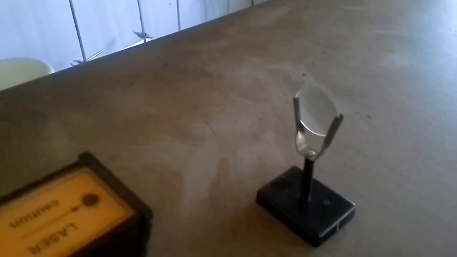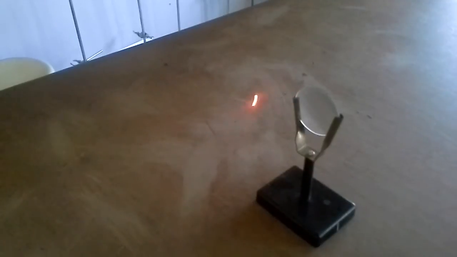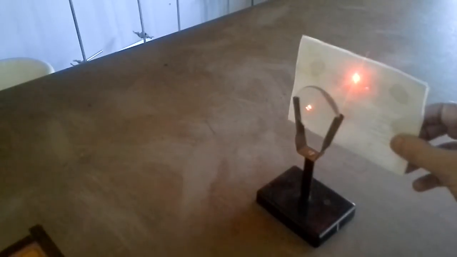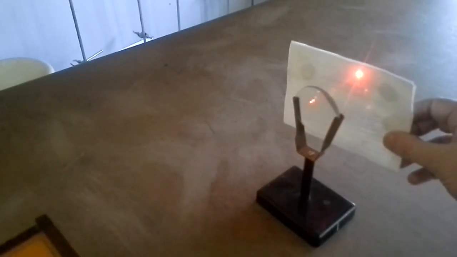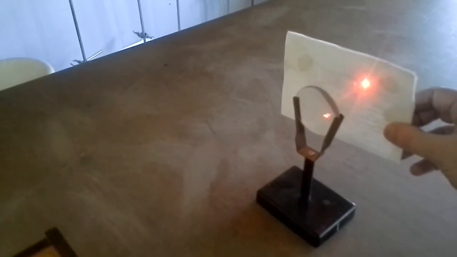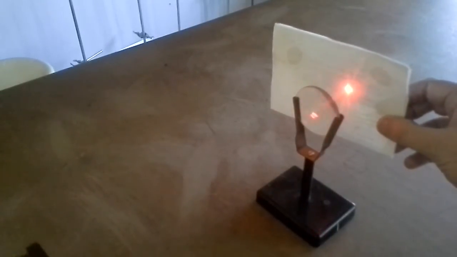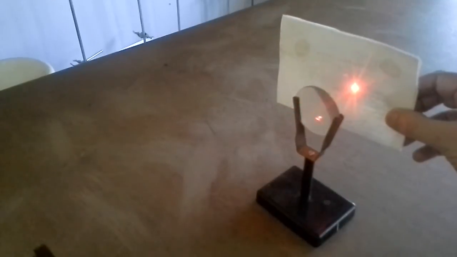I've also got a red laser beam and just a little piece of paper which we are going to put an image onto. So I'm just going to move the red laser beam across the lens like this. And if you look, when I bring the piece of paper close, the dot on the piece of paper moves in the same direction as the dot on the lens.